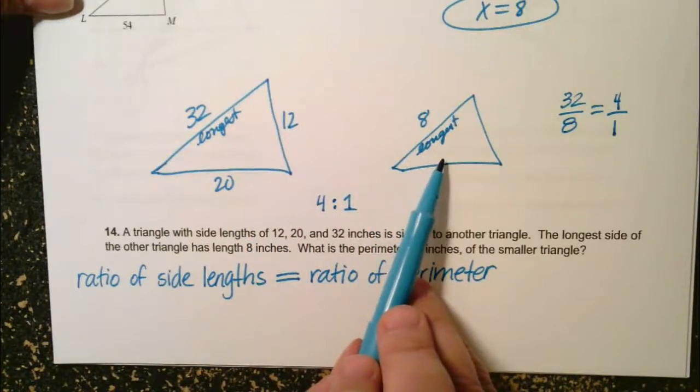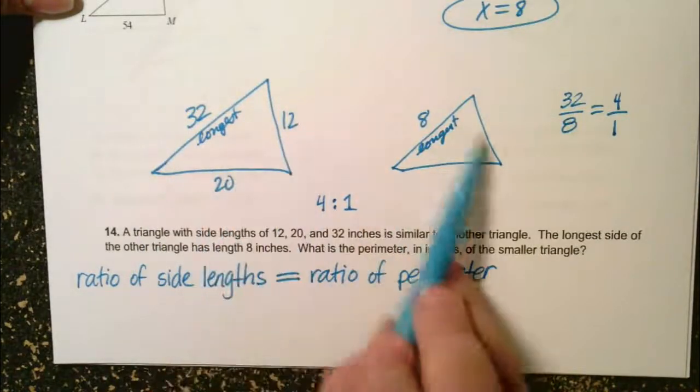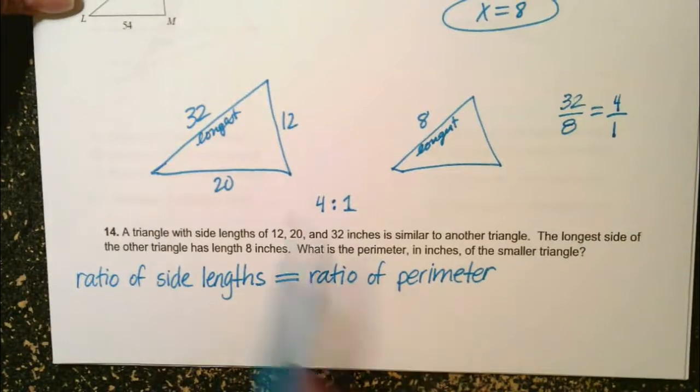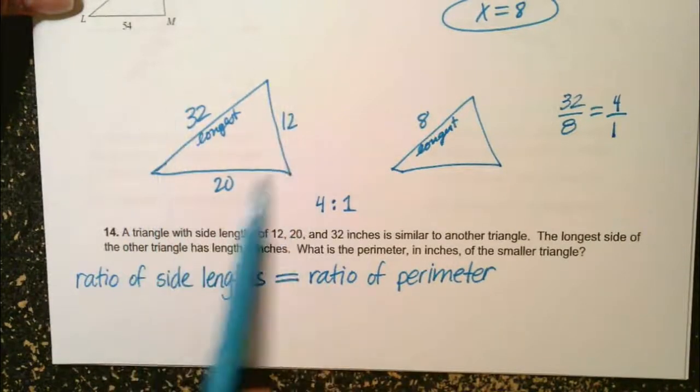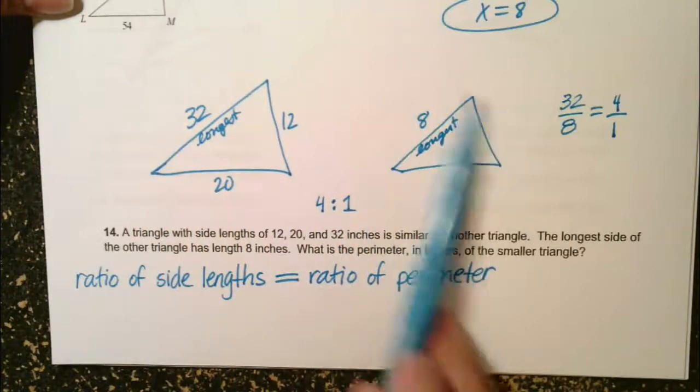So we have a 4:1 ratio of any length over here to any length over here. But we just said the same ratio works for the perimeter too. So if I can find the perimeter of this triangle, it will be in a 4:1 ratio to the perimeter of this triangle.